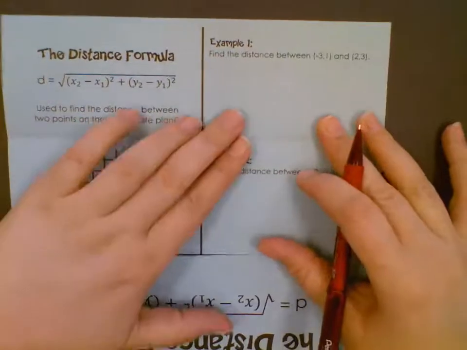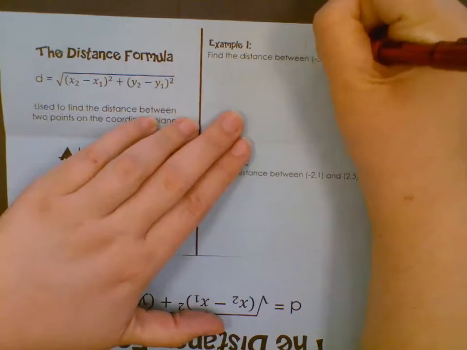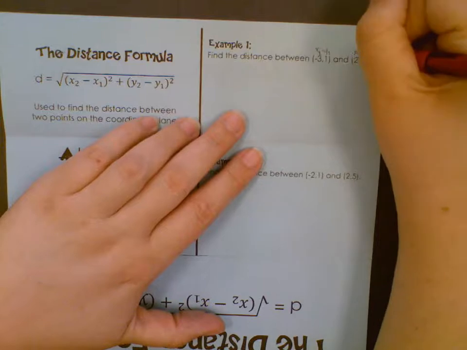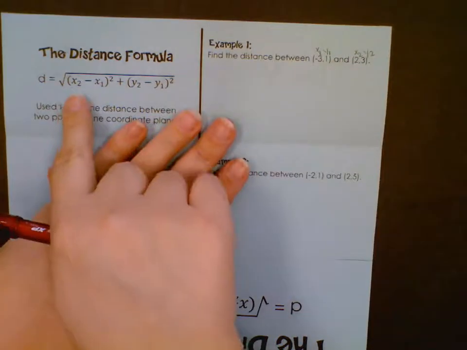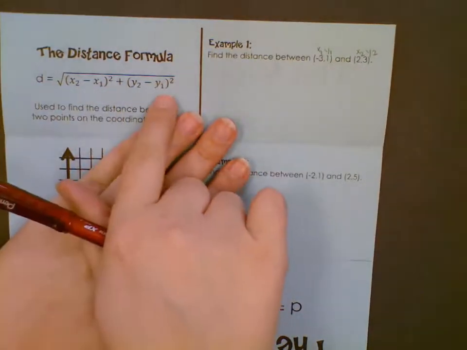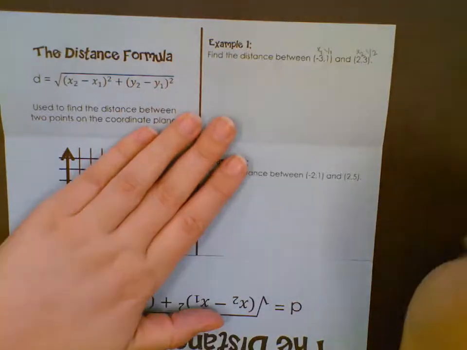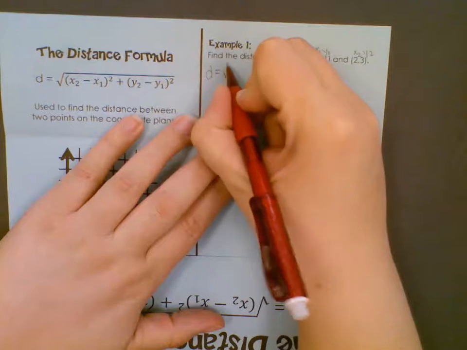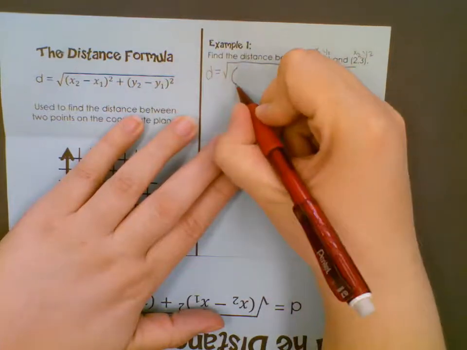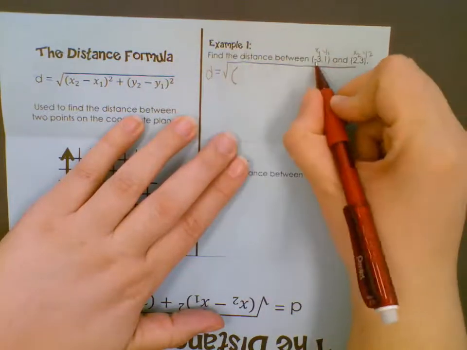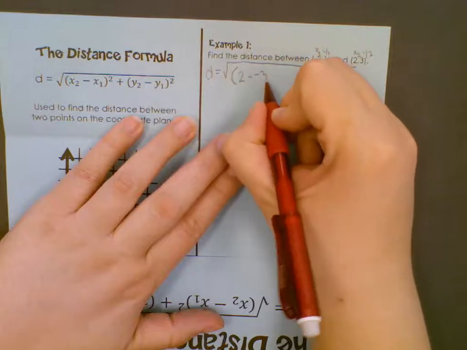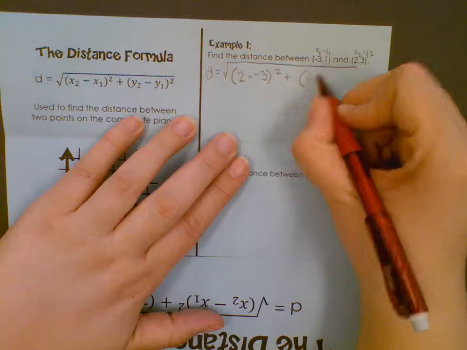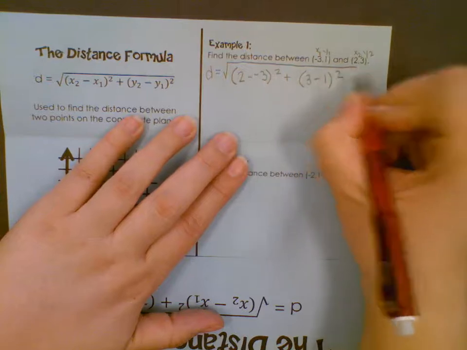So remember when you're given an ordered pair, you got x and then y. Since we have 2 ordered pairs, we'll call this one 1 and the second one 2. We'll plug in our x's and subtract, plug in our y's, subtract, square them, and then add them together. So the distance is going to equal the difference of the x's. We got 2 and -3, so 2 minus -3 squared plus y2 minus y1, 3 minus 1 squared.